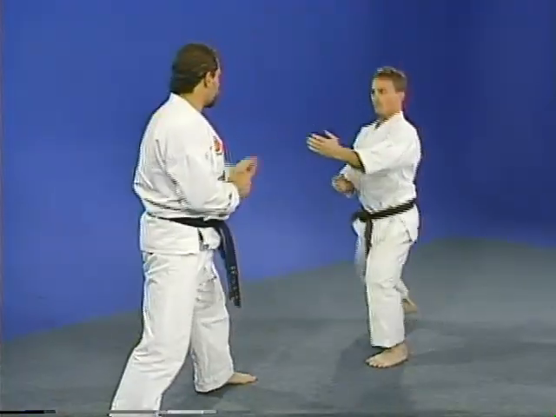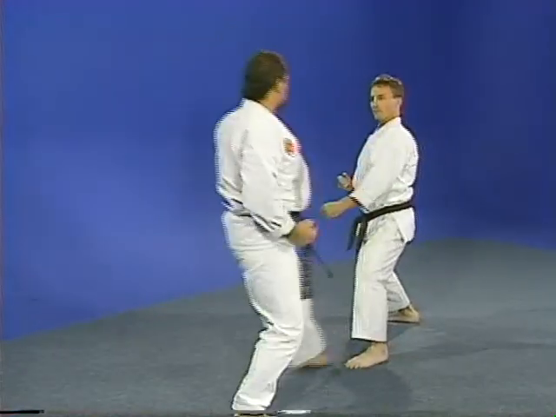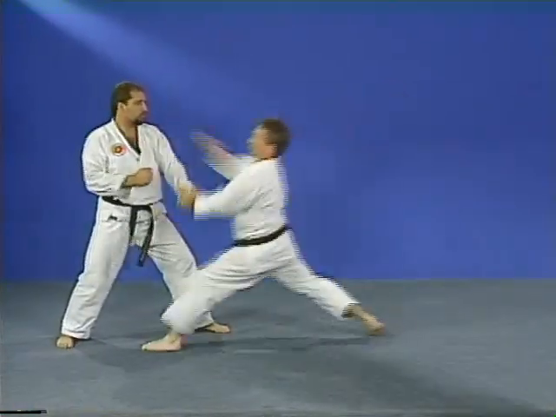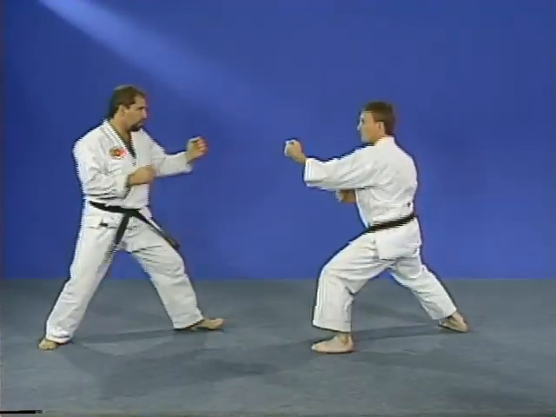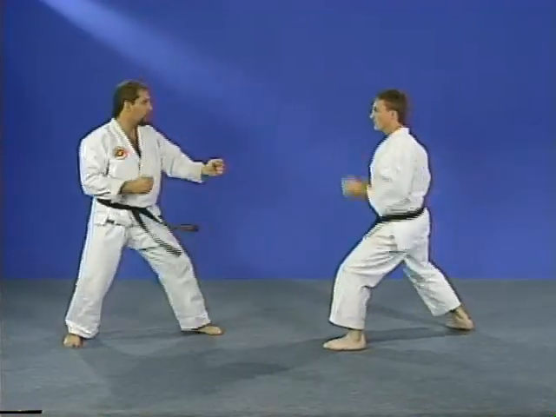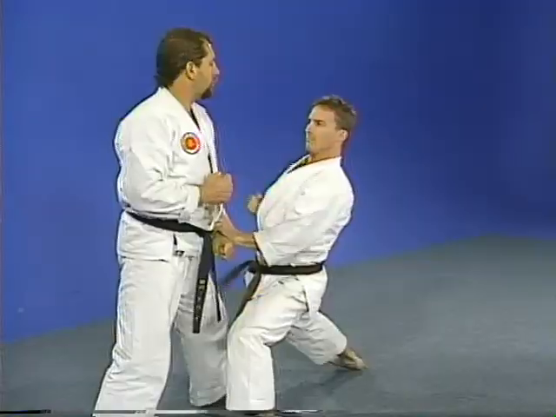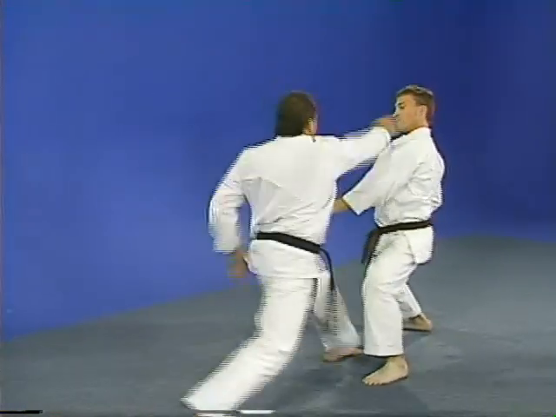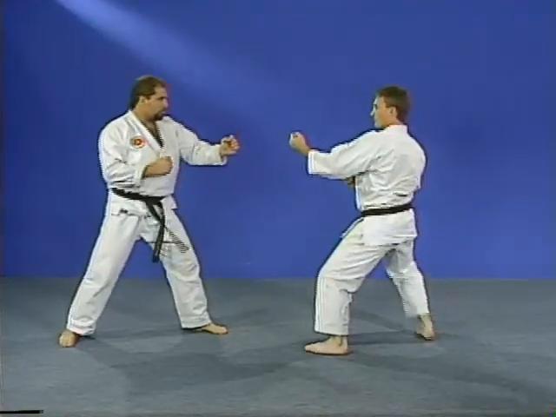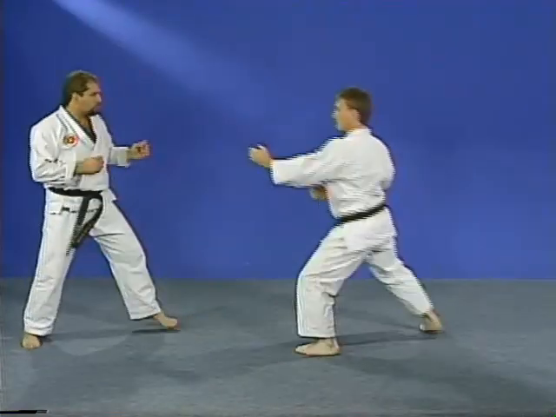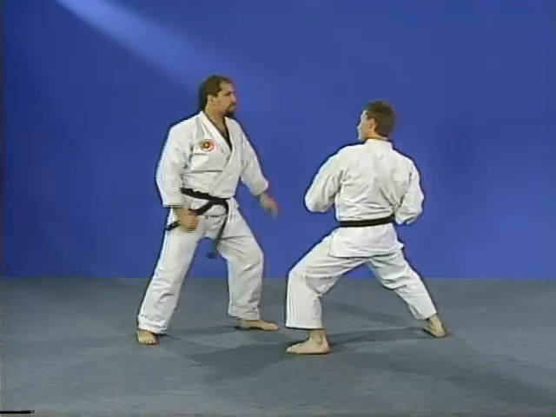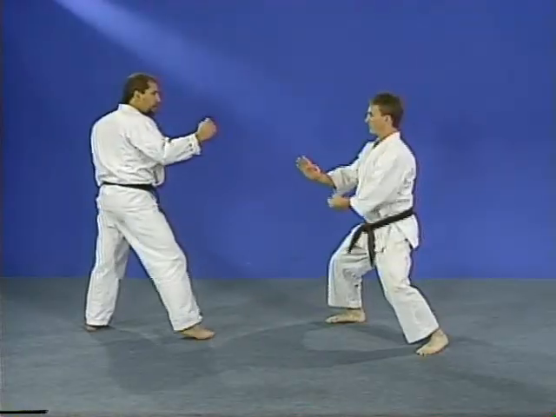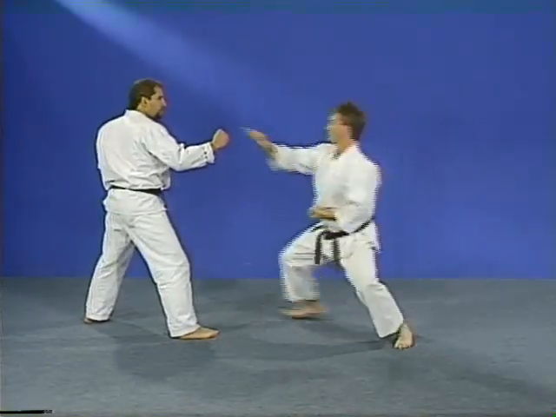Now, while they're practicing, I want you all to be concentrating on that good form aspect and good control. Okay, one more. Good. Okay, switch feet. Let's work the other side. Notice our hands are always in a defensive posture.